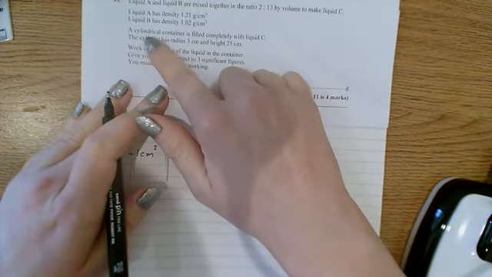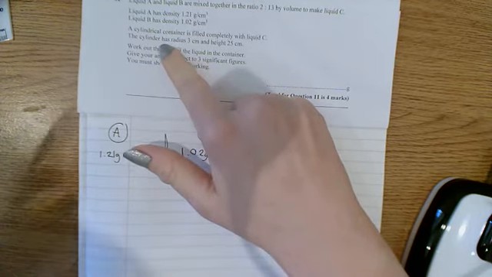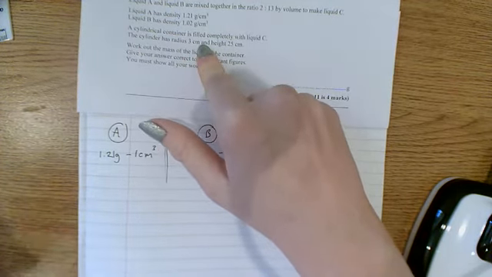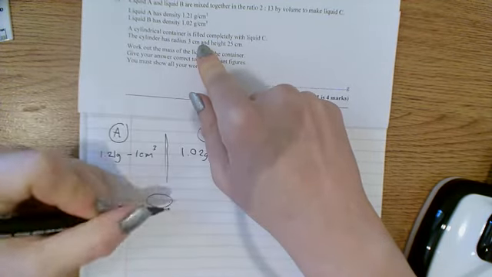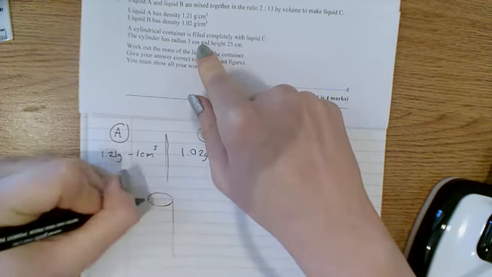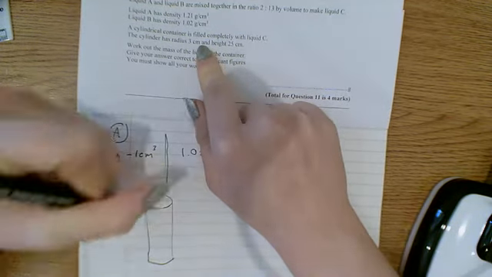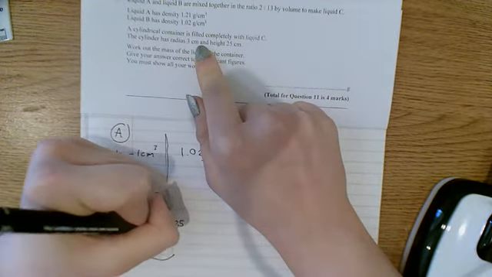We're told that a cylindrical container is filled completely with C. And the cylinder has got a radius of 3 and a height of 25. As a really quick sketch then, and I'm not great at drawing, but it doesn't really matter. This is a cylinder, let's call this cylinder C. It's got a radius of 3 and a height of 25.